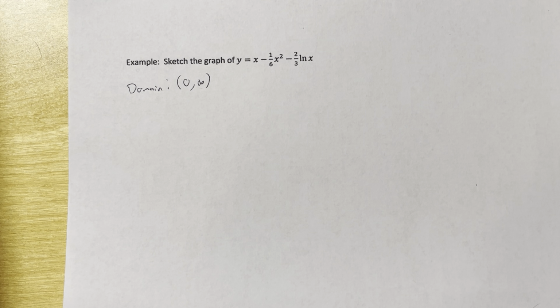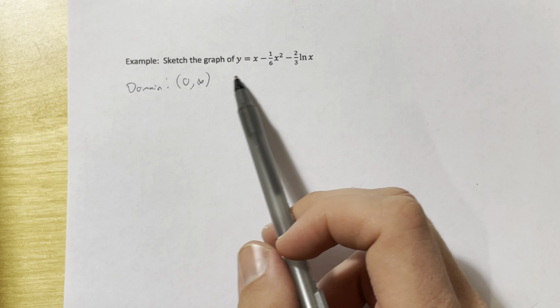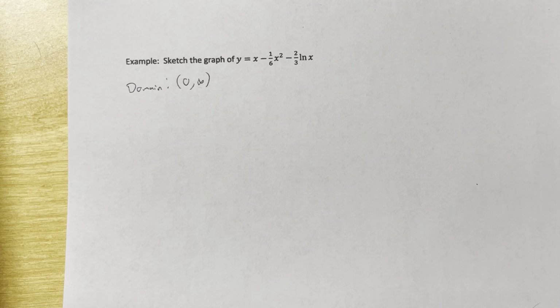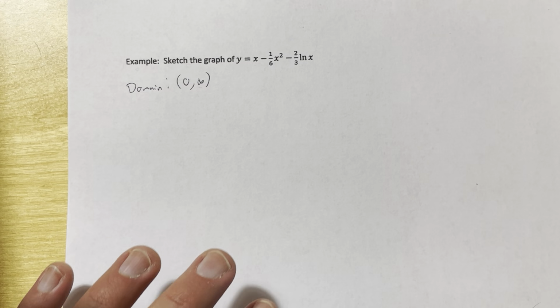At the end of this chapter, we'll talk about Newton's method, which is a technique for approximating zeros of functions. But right now we don't have that technique, so I'm not going to worry about the x-intercept. But what I will do is look at concavity, increasing, decreasing, critical numbers, points of inflection, all of that stuff.